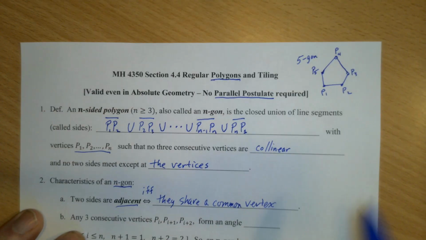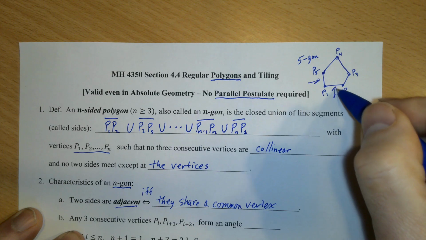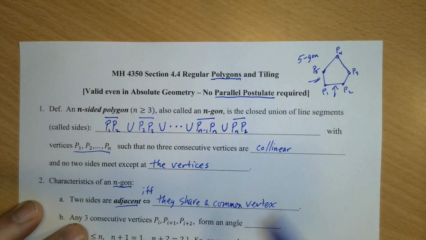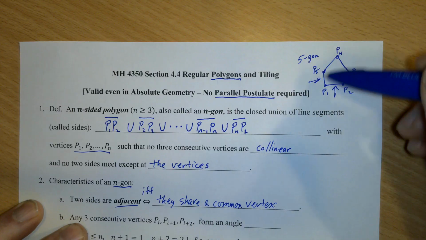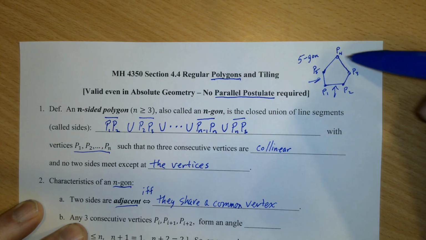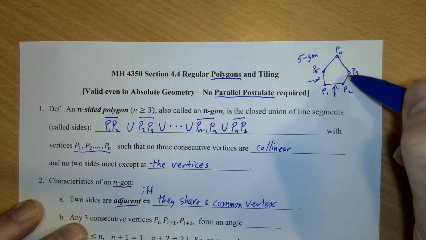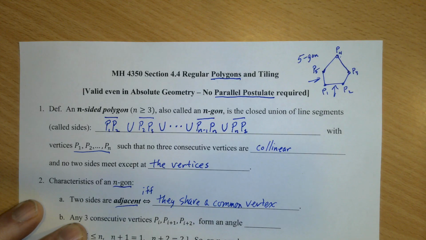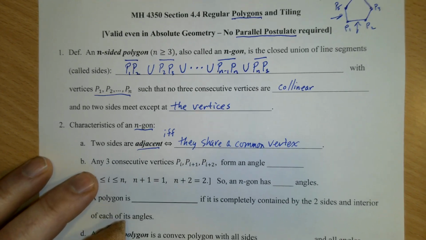So for example, this side here and this side, they are adjacent because they share the vertex P1. This side and this side are not adjacent because they don't share a common vertex. But every pair of adjacent ones will share one common vertex. All right, part B.